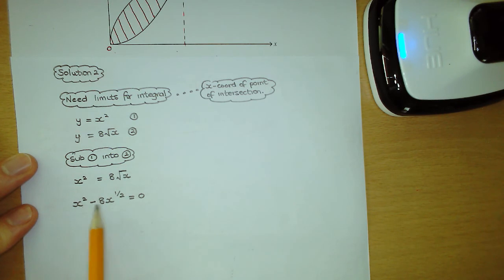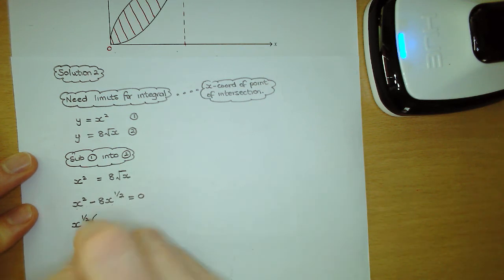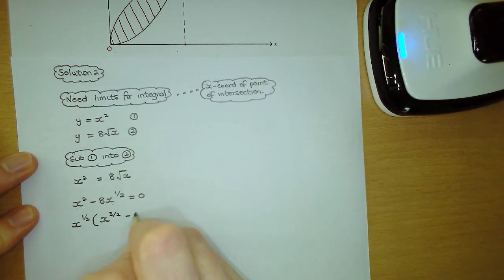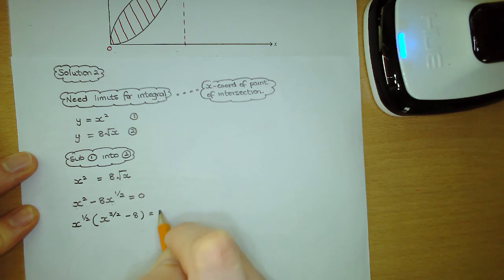So what I'm going to do here is factorize, because clearly there's an x in common, and we're going to lift out the x with the smallest power. So we're going to lift out x to the power of a half. Then open brackets, x to the power of a half times what gives you x to the power of 2? Remember, when you multiply two indices with the same base, you add the power. So a half plus what gives you 2? Well, it must be 1.5 or 3 over 2. And then x to the power of a half multiplied by minus 8 gives you minus 8x to the power of a half, and that's equal to 0.